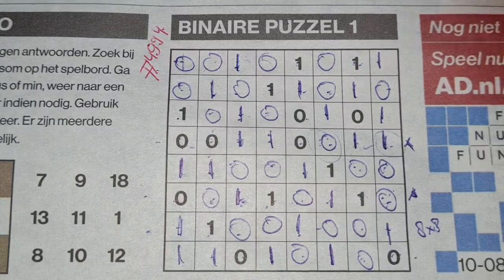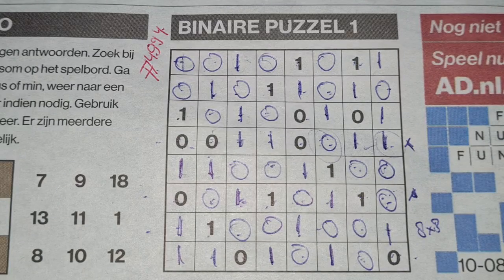Finished in 4 minutes. Yes. Only 1 time comparing. And I like this one. Yes. Very quick to solve. And if I can solve it, you can solve it too.